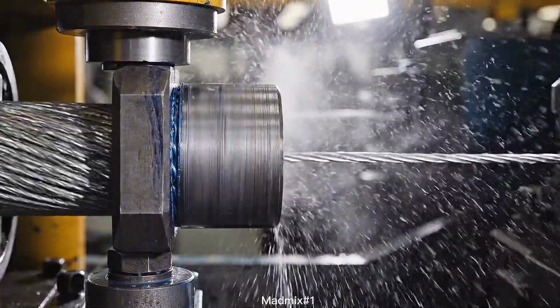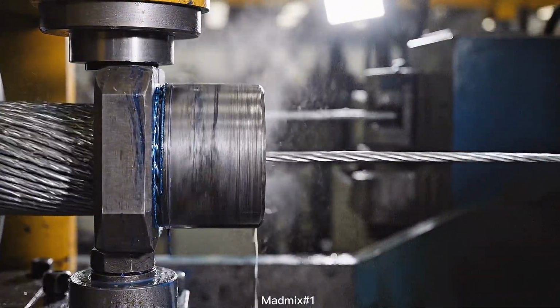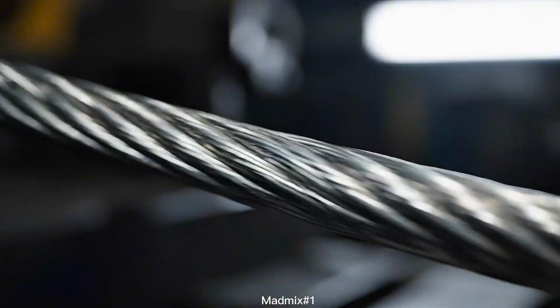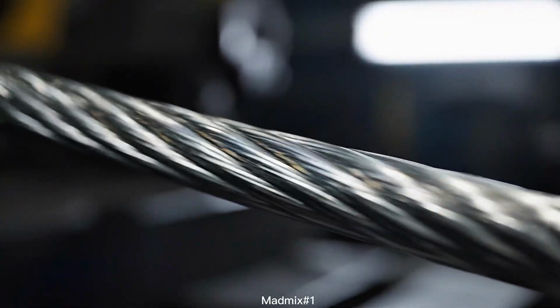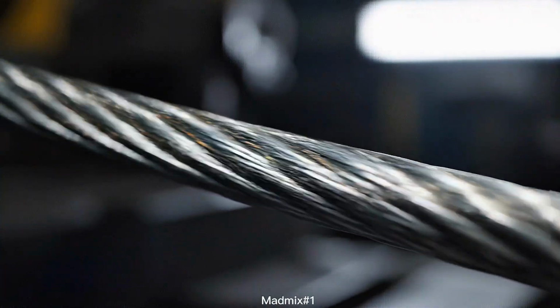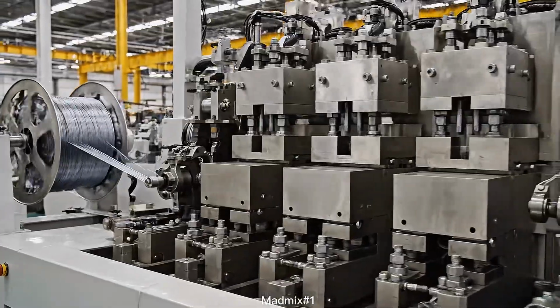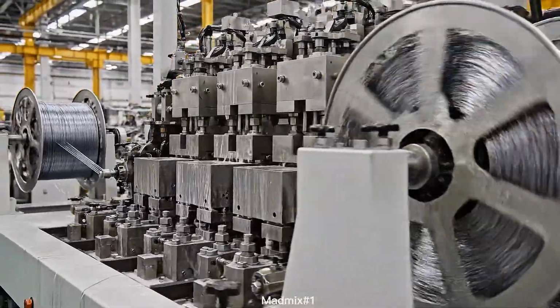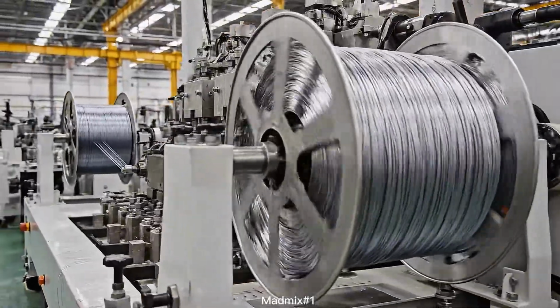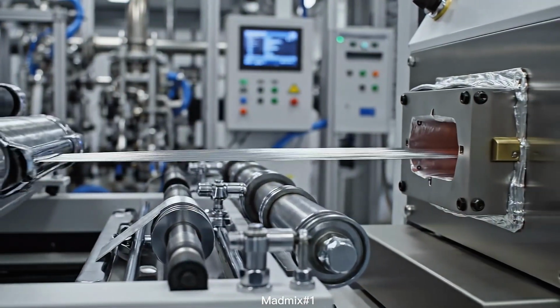Further reduction improves consistency. The surface becomes uniform. The drawing line runs continuously. The wire moves toward heat treatment.